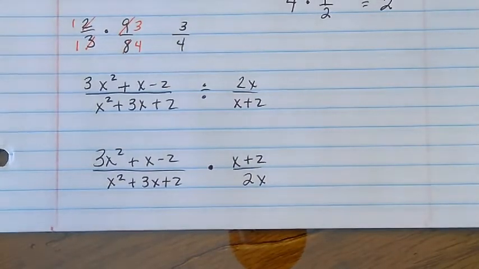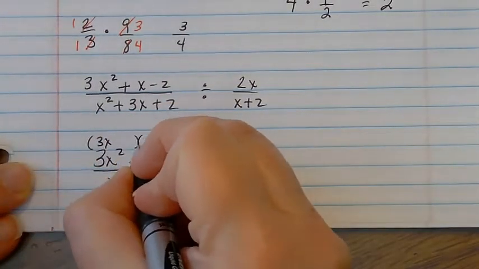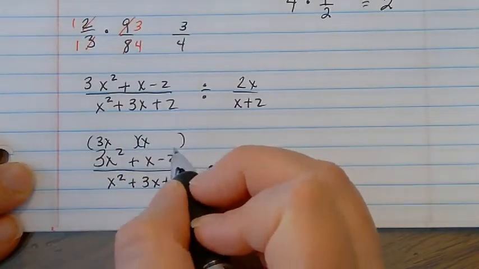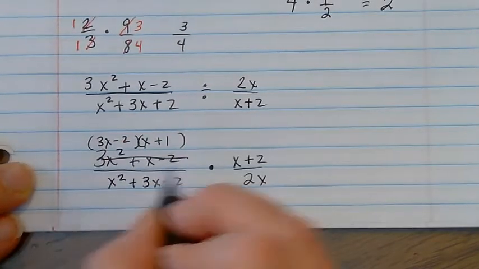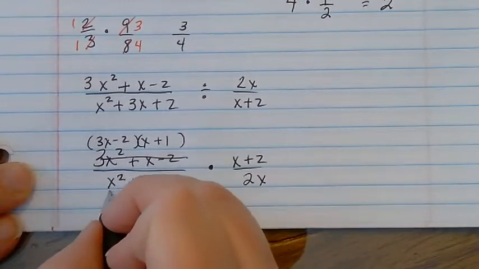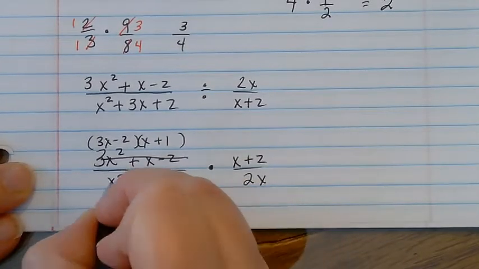So now I'll treat this like any other problem. I'm just going to start by factoring the numerator here. This factors to (3x minus 2) and (x plus 1). This doesn't factor, but this factors to (x plus 1) and (x plus 2).